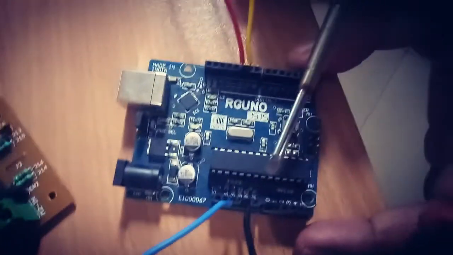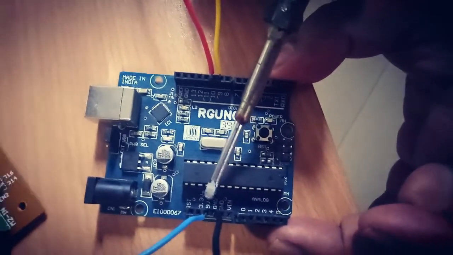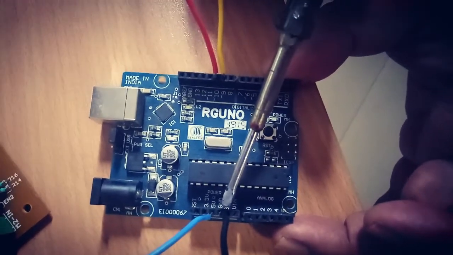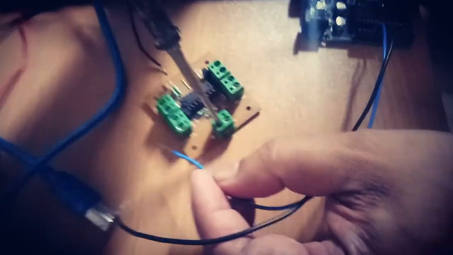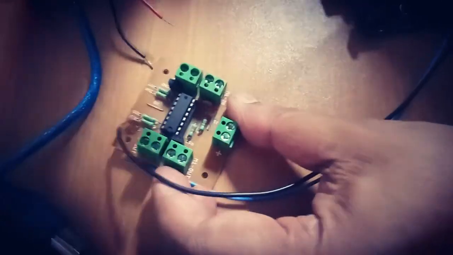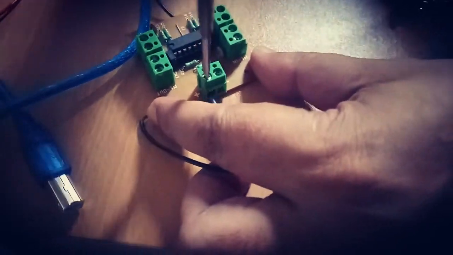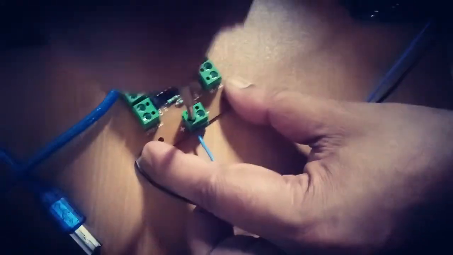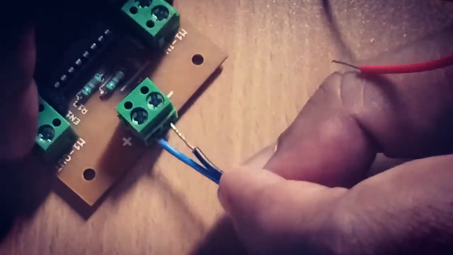So you can see there is a plus 5 volt and a ground. So these two pins I need to connect to the positive and ground supply of this 293 board. So I will connect it here. So positive pin is connected to positive. And this ground pin is connected to the negative terminal.